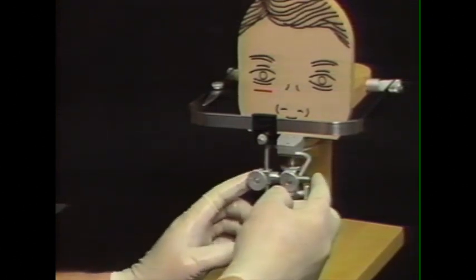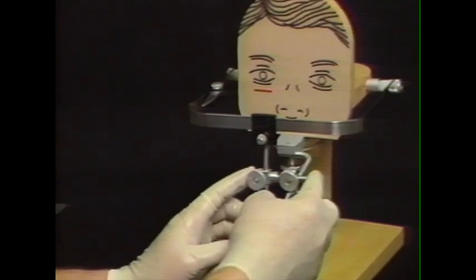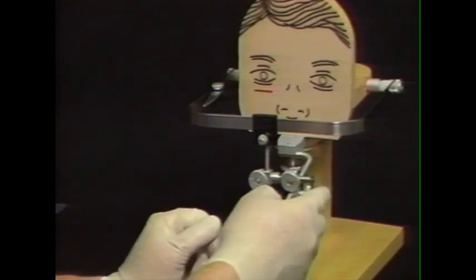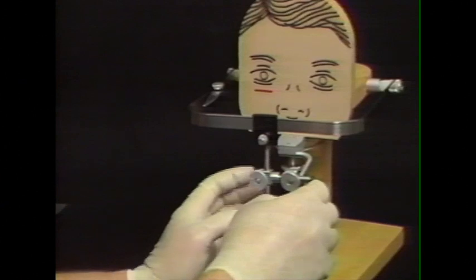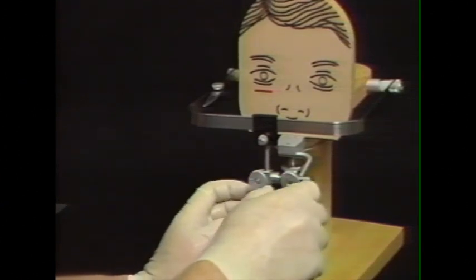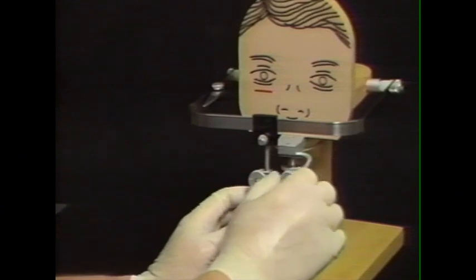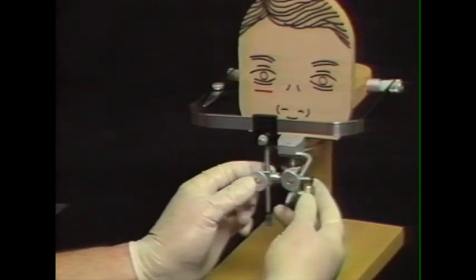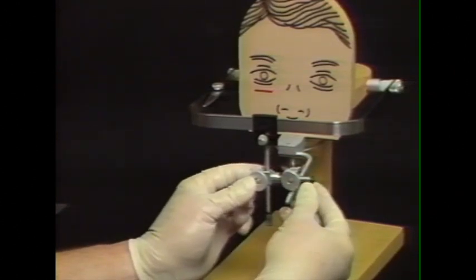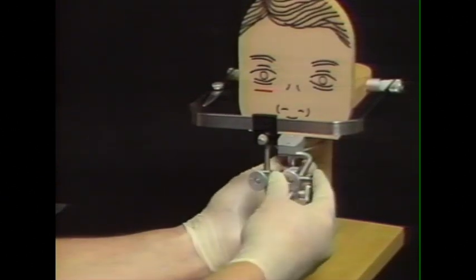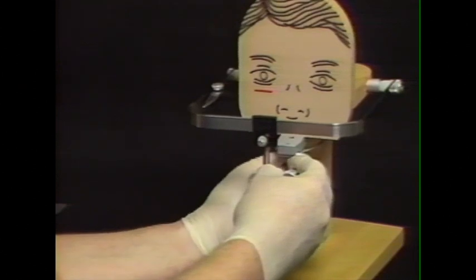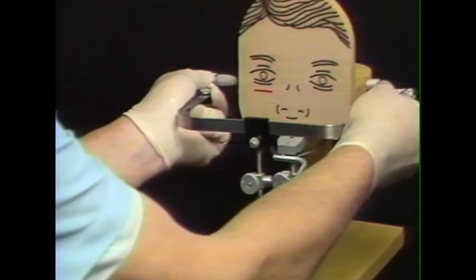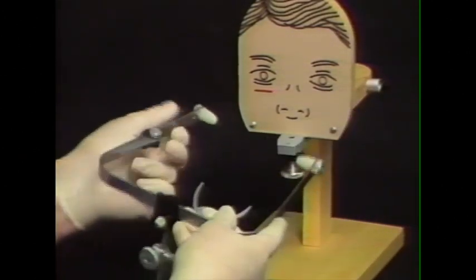We can now center the Facebow by moving it from side to side. This centers the Facebow laterally as well as anteroposteriorly. Once it seeks its level where it's not binding, we can then tighten nut number 2 and number 3. Now, all we have to do is have Harvey open his mouth here and release the bite fork, and we spread the ear rods and remove it from the mouth.